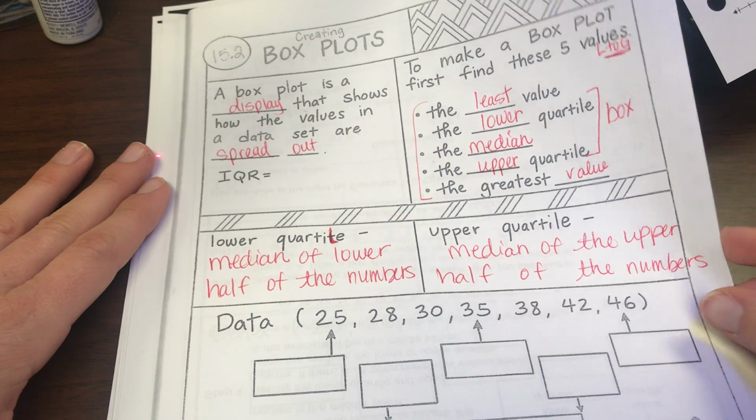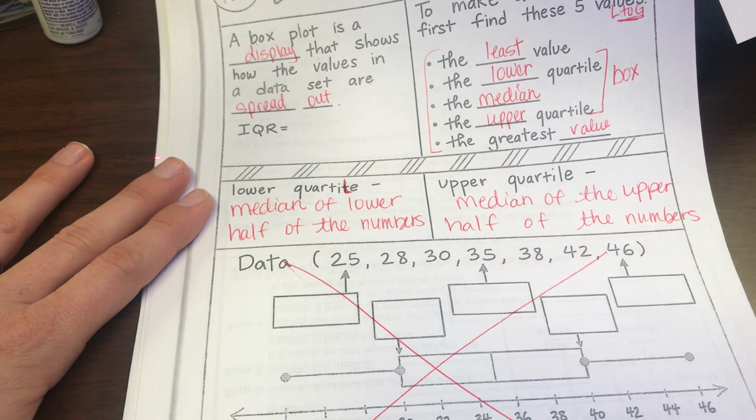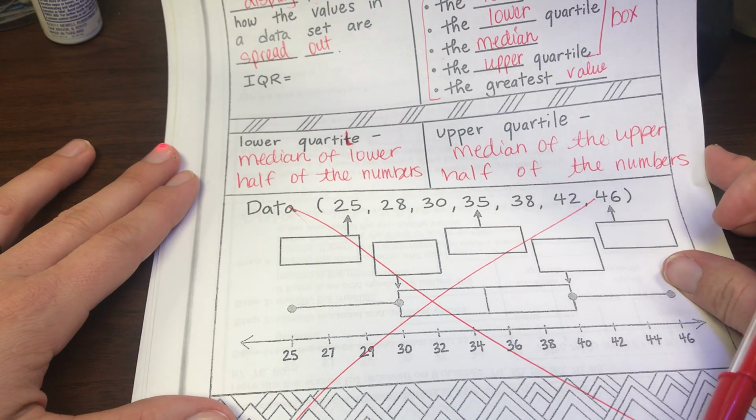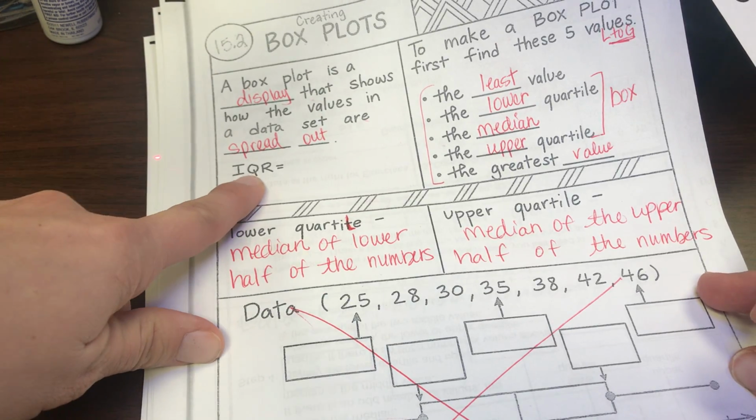Remember, you can pause this at any time if I'm going too fast. This right here, we're going to go ahead and get rid of. We're going to do a couple of examples on the back, and we'll come back and talk about this in a minute.